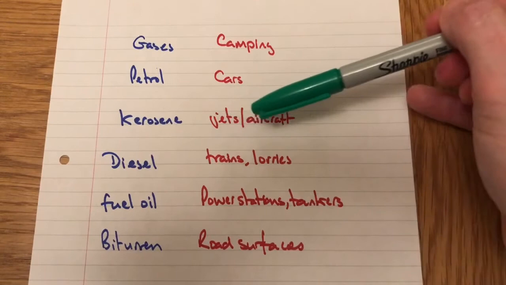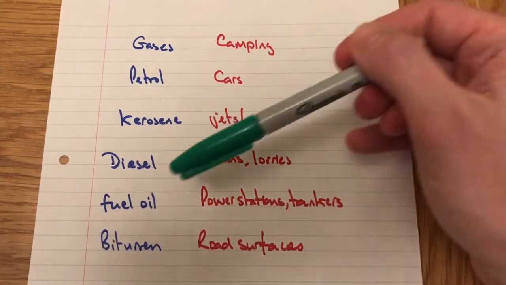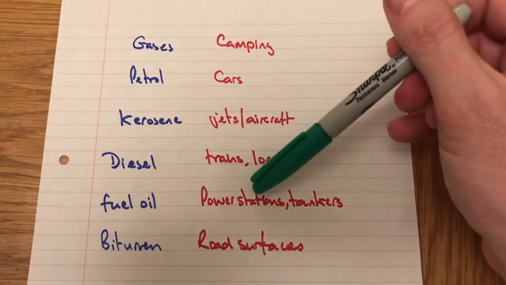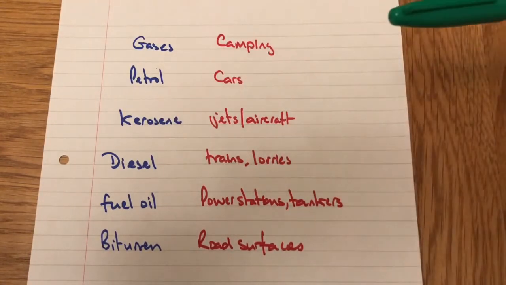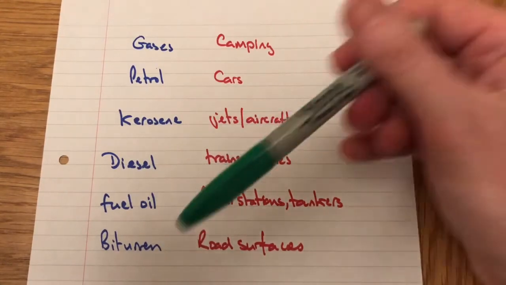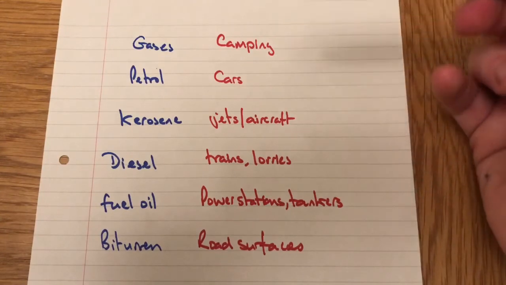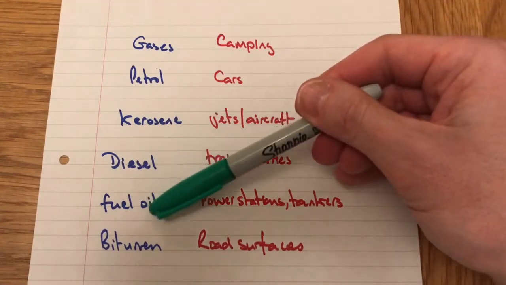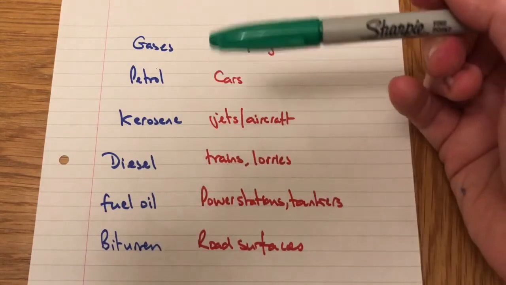Kerosene is jets and aircraft engines. Diesel is trains and lorries. Fuel oil, power stations and the great big tankers that transport goods around the oceans. And the final one, the longest one in this list, is bitumen, which is used for road surfaces. You need to remember these in the order, and you need to remember that these are the shortest, working your way down to the longest hydrocarbon molecules.